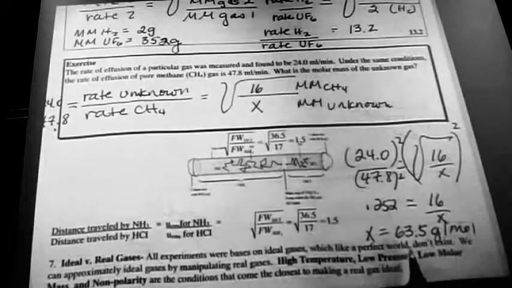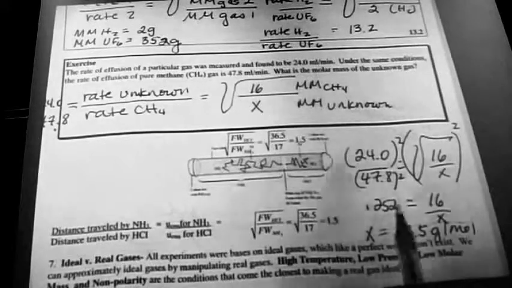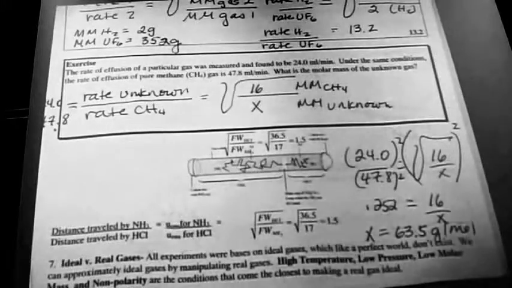Does this make sense? Yes. We decided that the unknown had to be a more massive molecule than the CH4, and our answer says that.